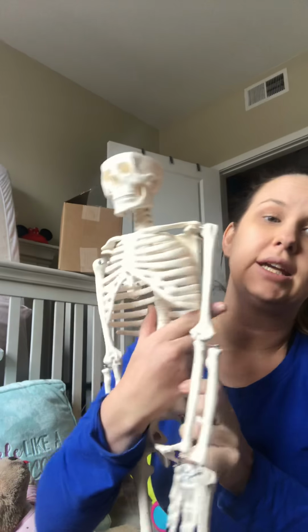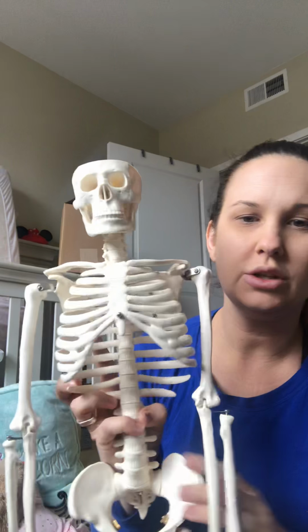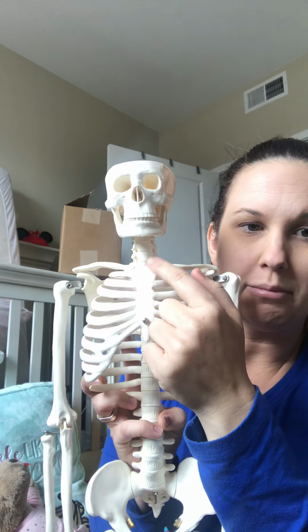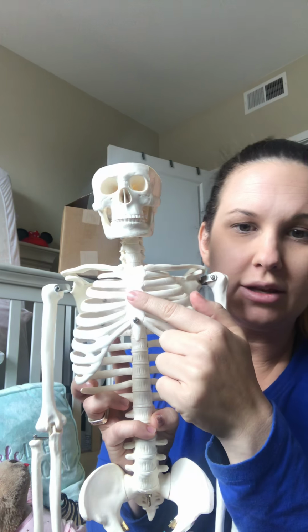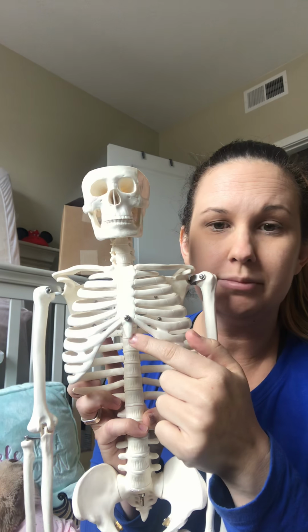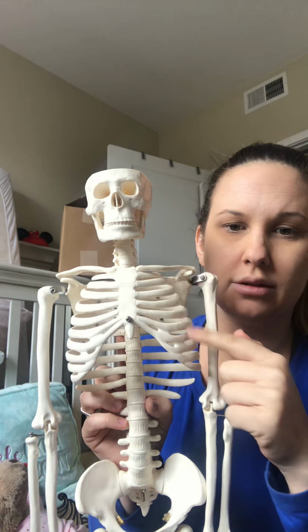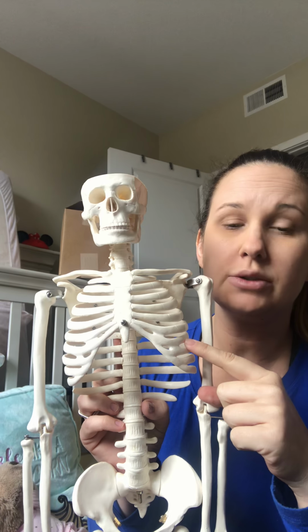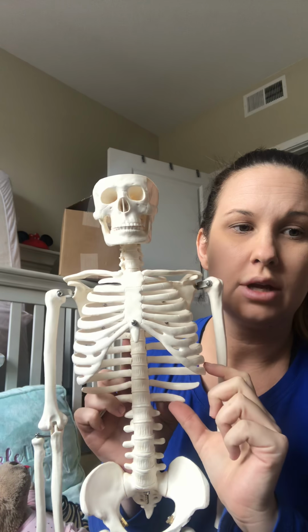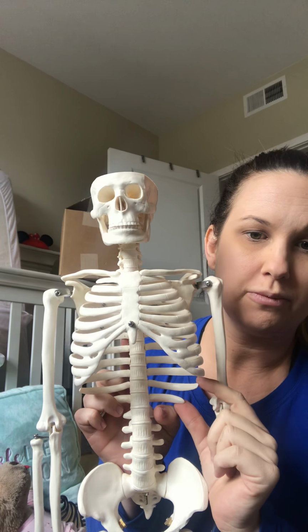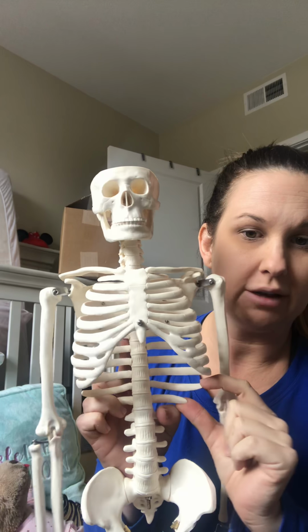In the thoracic cage, you have the manubrium of the sternum, and then the body of the sternum, and then your true ribs are ribs 1 through 7, and then your false ribs are 8 through 12, and then also false and floating are 11 and 12 down here.